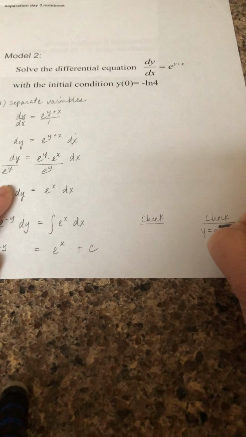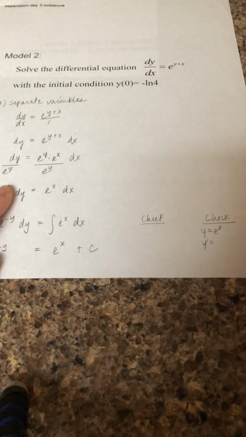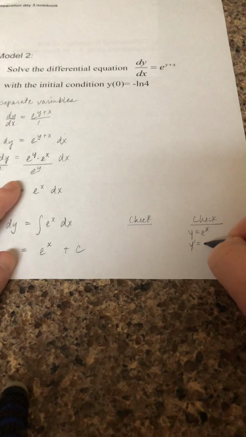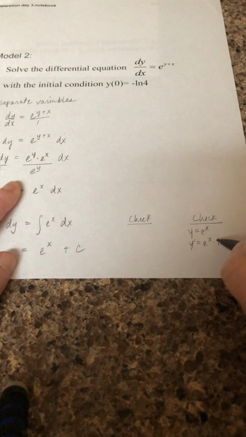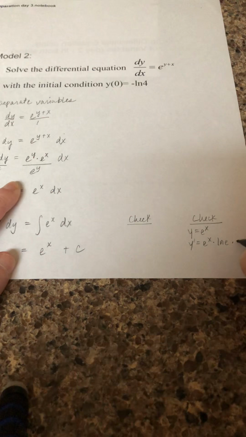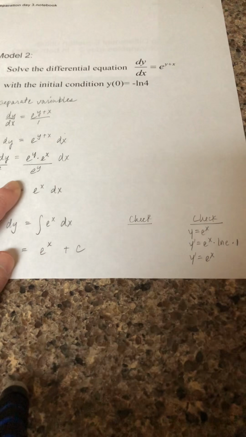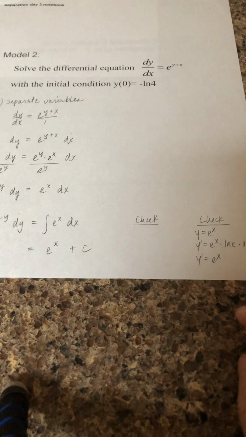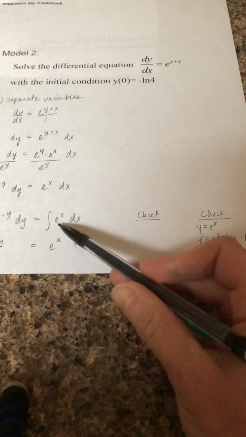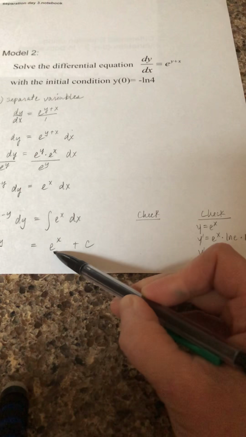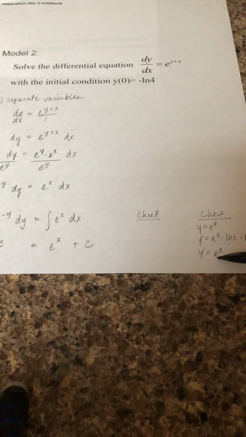If we have y equals e to the x, and we found the derivative in terms of x, it would be e to the x times ln of e times the derivative of our exponent, which in this case is 1. And sure enough, the derivative is e to the x. So as it turns out, the antiderivative that we have on the right side is sufficient. We just proved it here, and we did our quick little check.